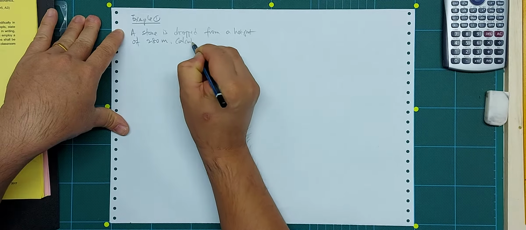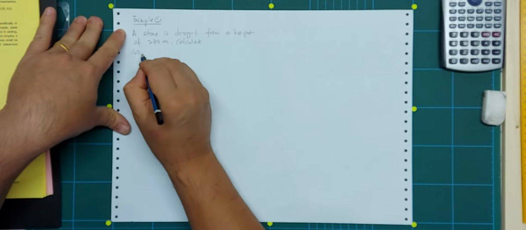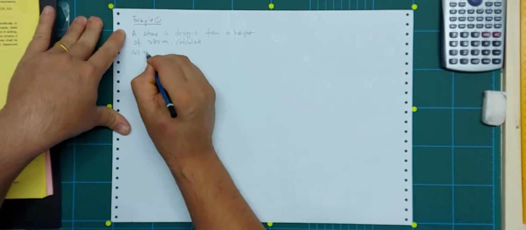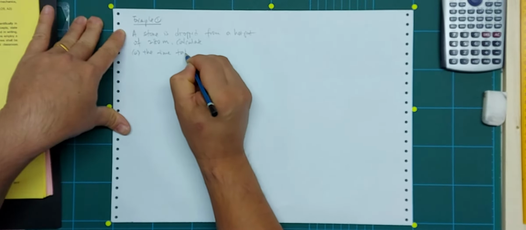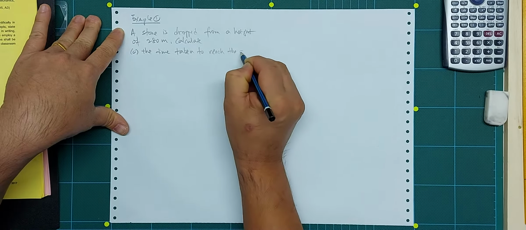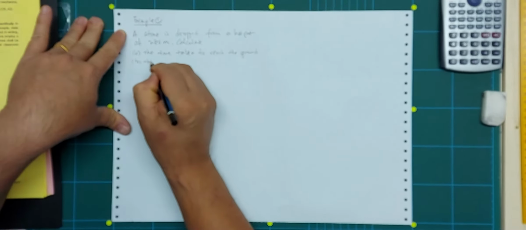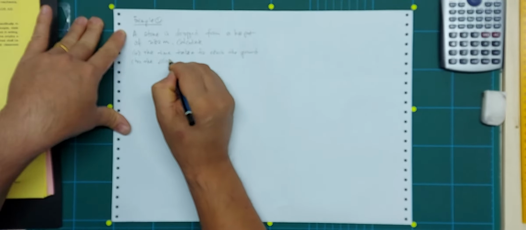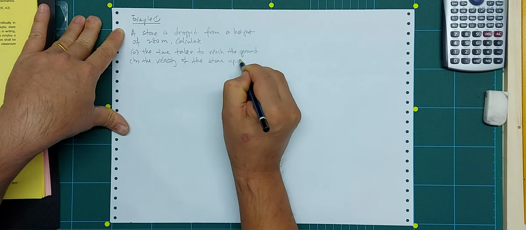Calculate two things here. Number one, calculate the time taken to reach the ground. And then B is the velocity of the stone upon impact.